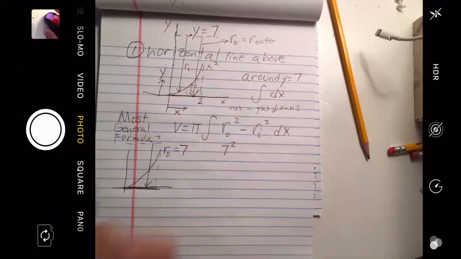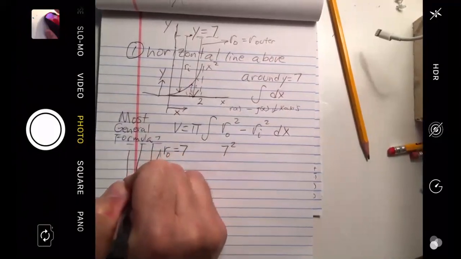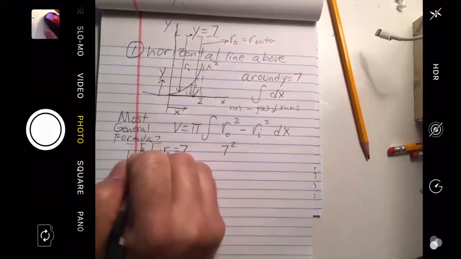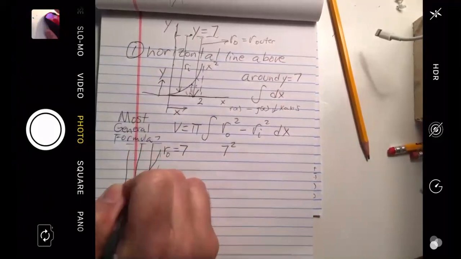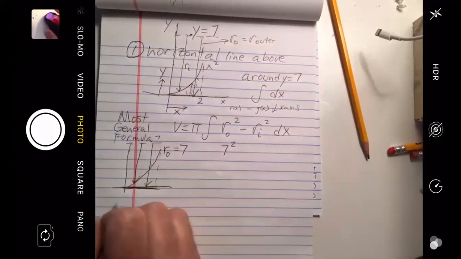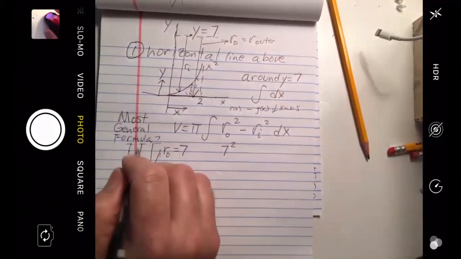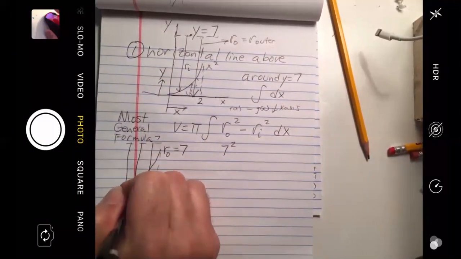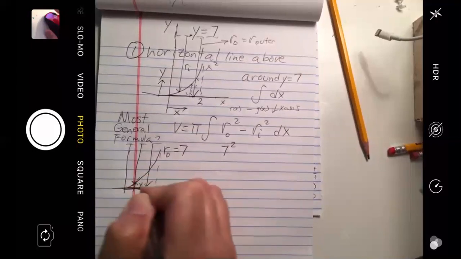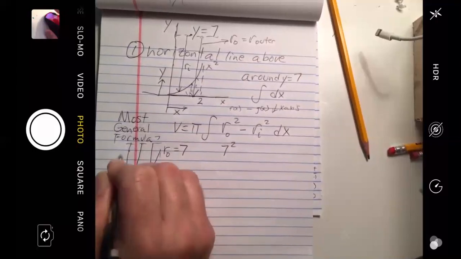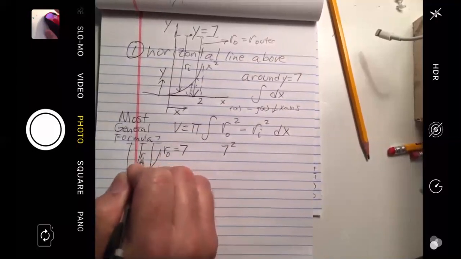All right, the inner one, the total distance is 7. You go up from that axis, it's called y, and the total is 7. Let's call that r inner.